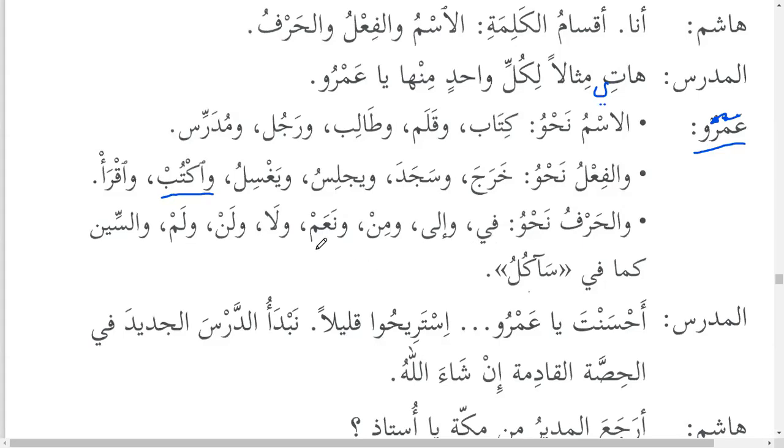Wa na'am. Na'am is also a harf, and it means yes. Wala means no. Walan is a harf as well. Walam, we have never learned these huruf now. Lam. So harfilan is used for negation in the future, and lam is used to negate, to say didn't.